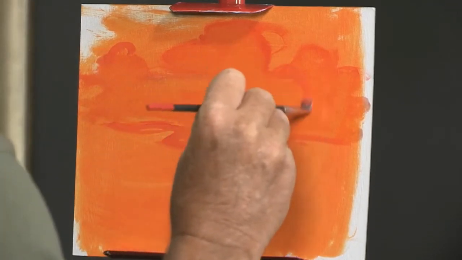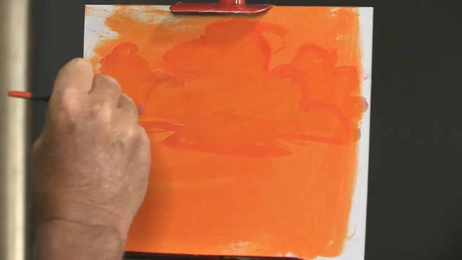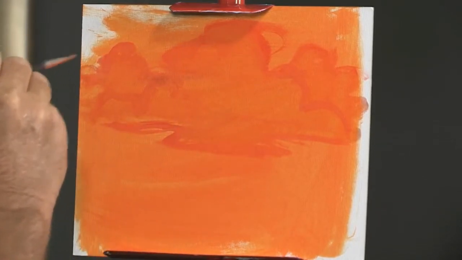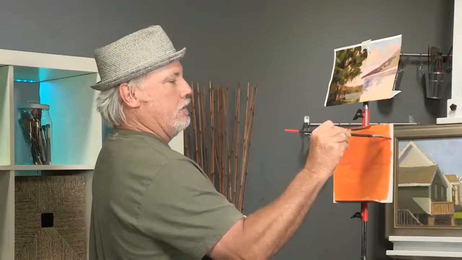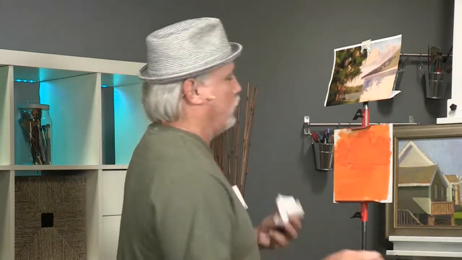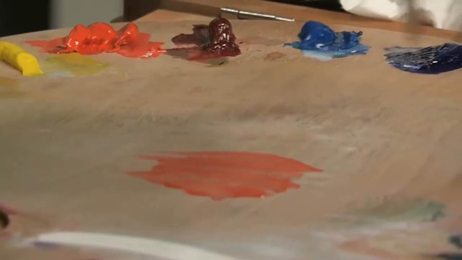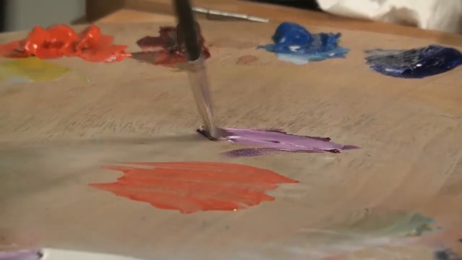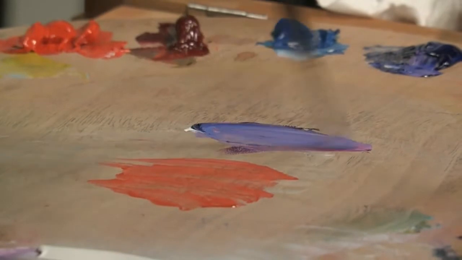Just kind of fool with it and figure out, let's put this one in front of that one. Okay, so this one's in the back. This one's in the back. So it has a nice puffy feel to it, but it's also pretty solid like a form. Okay, so what we're going to do now is just make up some magenta. Take some magenta and some purple and make the shadow part of the cloud.